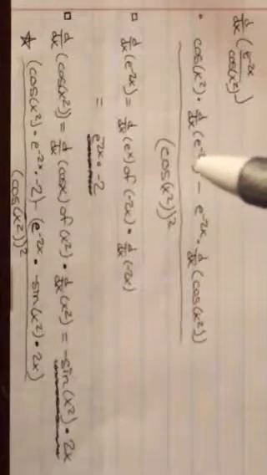Using the quotient rule, we find that the derivative of this function is equal to the bottom function in this quotient, cosine of x squared, times the derivative of the top function, e to the negative 2x power, minus the top function, e to the negative 2x, times the derivative of the bottom function of the quotient, cosine of x squared, and then all of that over the bottom function, cosine of x squared. And so now we need to just find the values of these derivative values we have in our quotient rule answer.